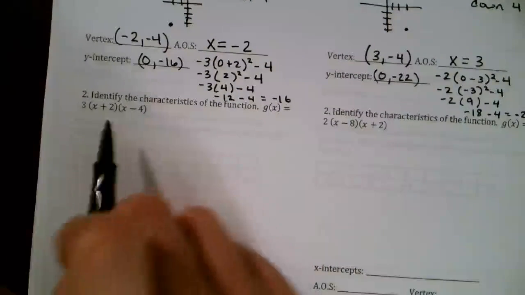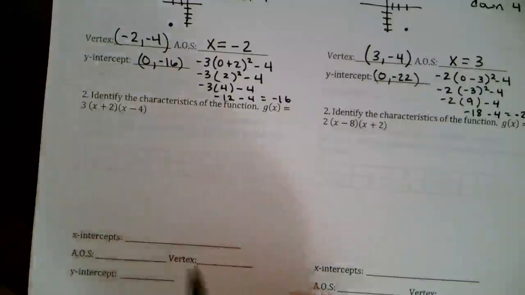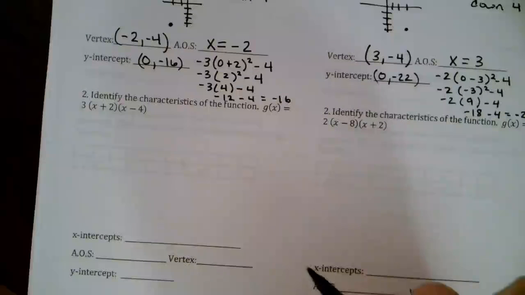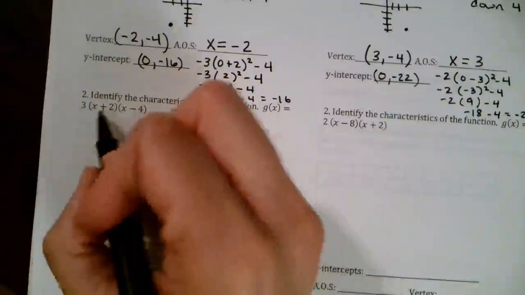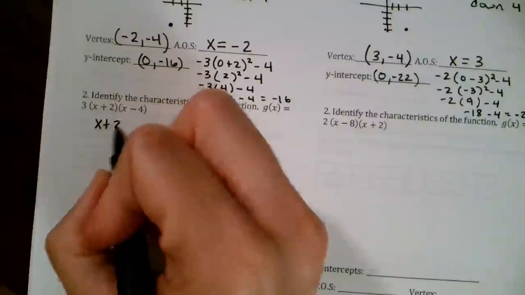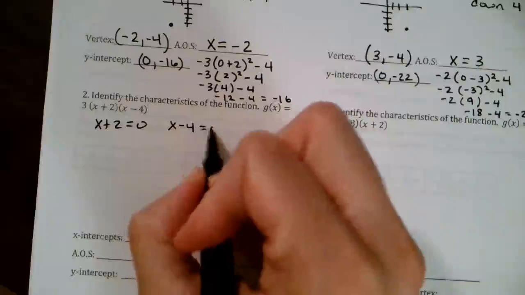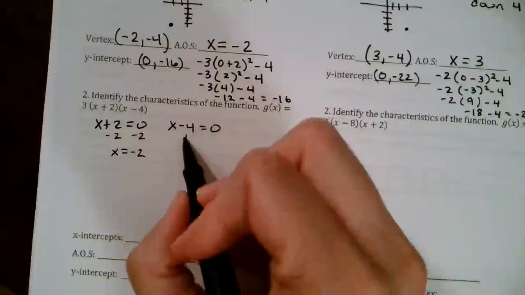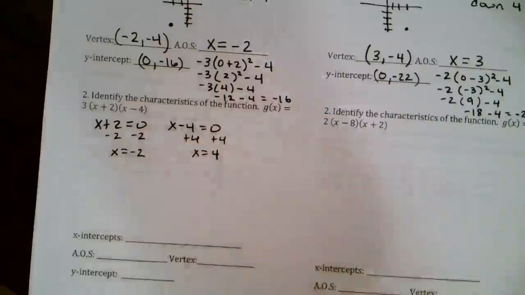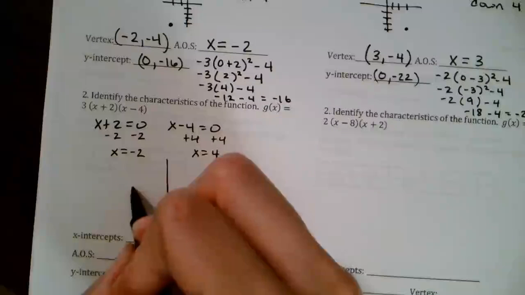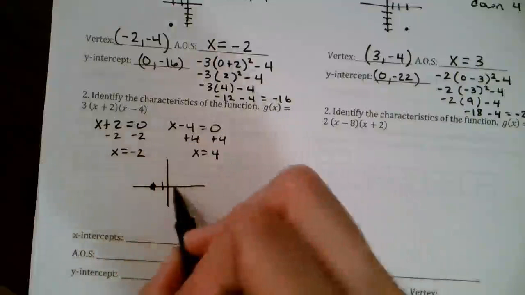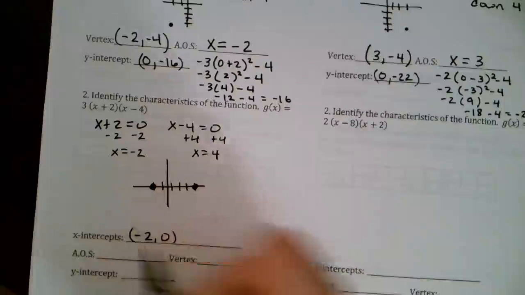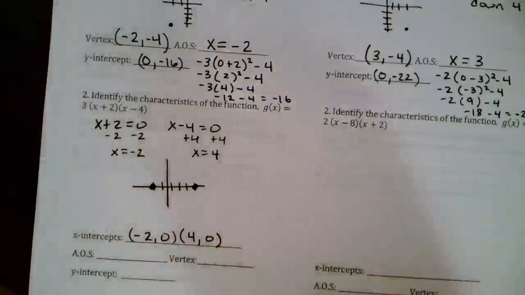For number 2, this is in intercept form. We're identifying our x-intercepts, axis of symmetry, vertex, and y-intercept. So when it is in intercept form, we take our factors and we set them equal to 0. This is going to give us our x-intercepts. We solve, so x equals -2, and we solve this equation, x equals 4. If we were to sketch this out, we'd have a point here at -2 and here at 4. So -2, 0, and 4, 0.